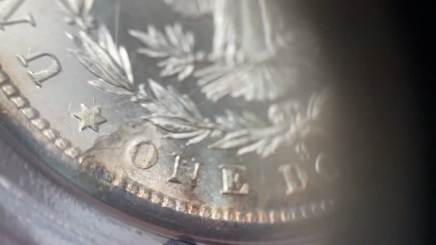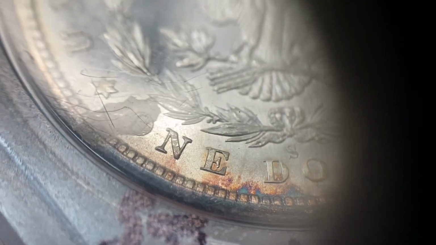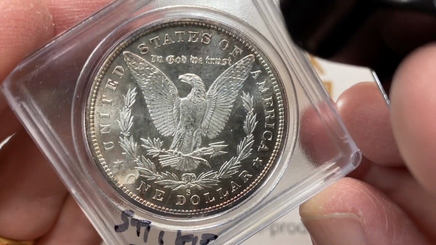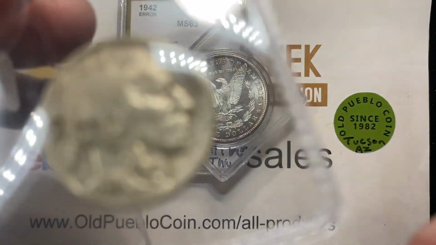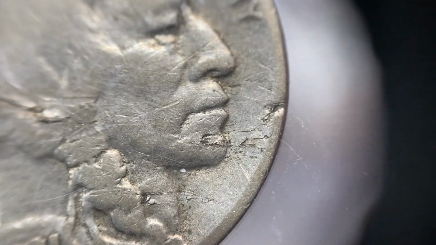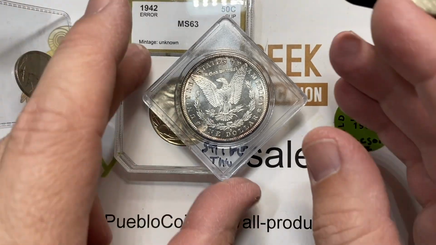In fact, on some pieces like this, it's really hard to know if it is technically a strike-through or technically a lamination, because as you peel the metal up, for example on this nickel, you'll see there's still a struck-through area that's just kind of an area with less detail, kind of a blurry area. And so that's kind of what you see on here.